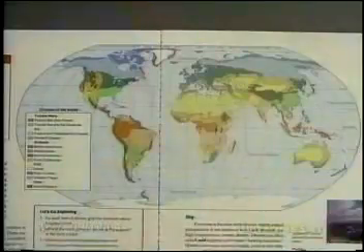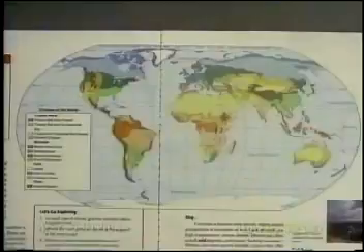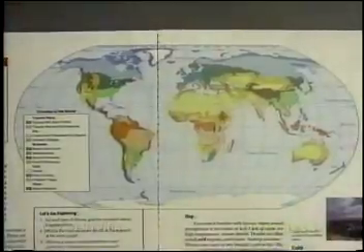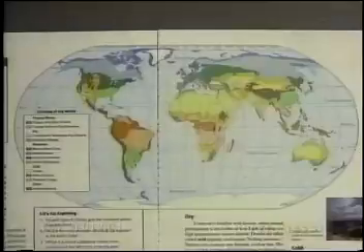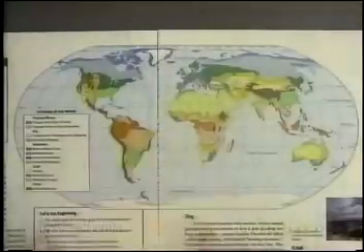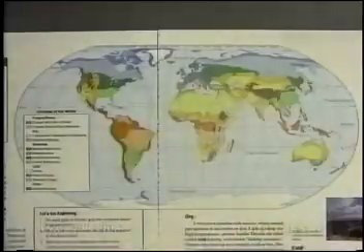And in your textbook on pages 48 and 49 is your climate map. You want to have this open because we're going to be referring to this a lot in this lesson and in the next lesson, and you won't be able to see all the detail you need from my map. I'll just be pointing to where you need to look.